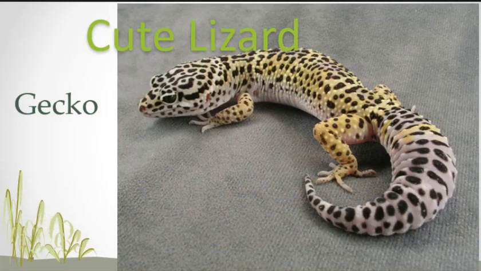Pretty quick. Cute lizard. We have geckos. We have house geckos around here. They're very cute. Some of them are completely see-through, the glass ones. These ones can lose their tail and regrow it. That one's a leopard gecko.